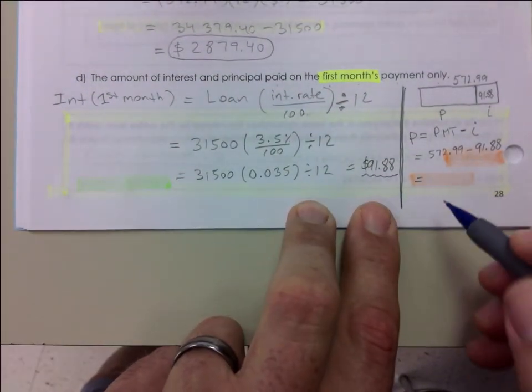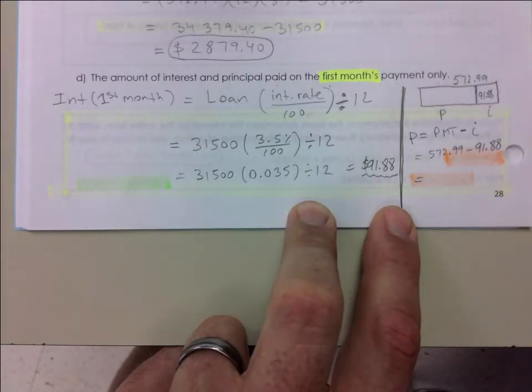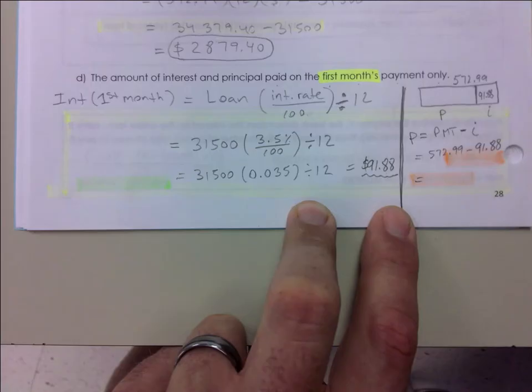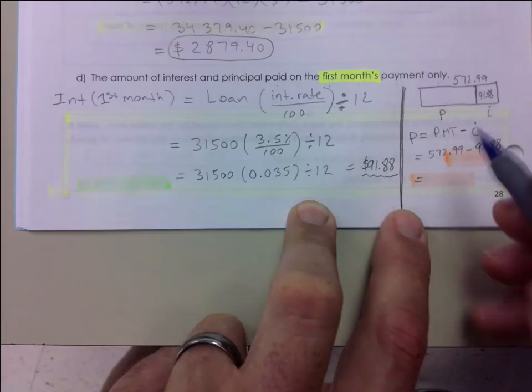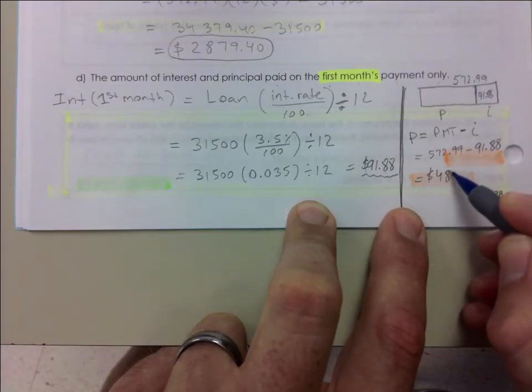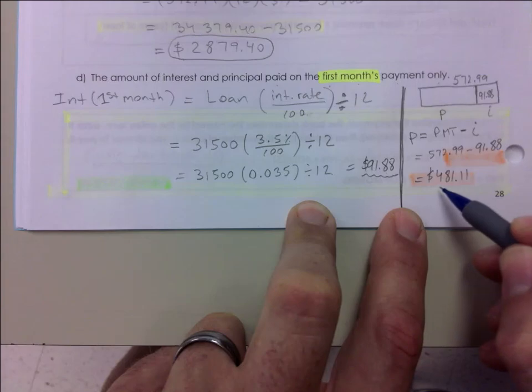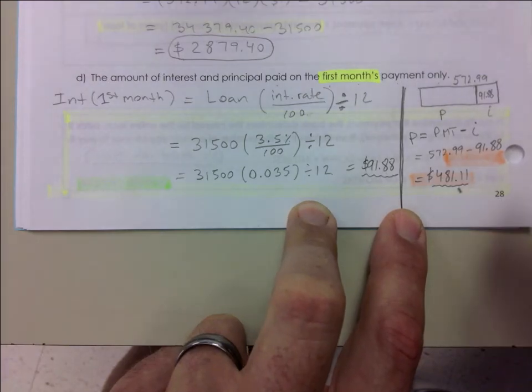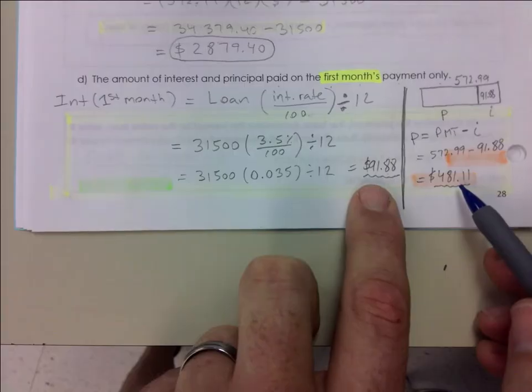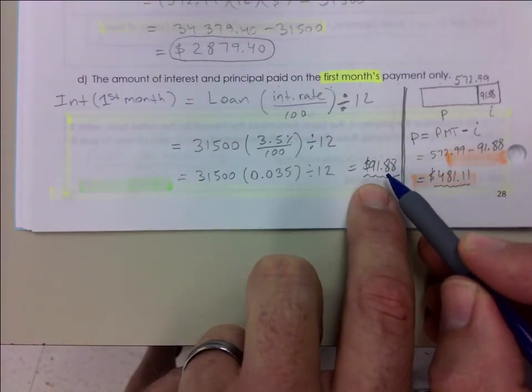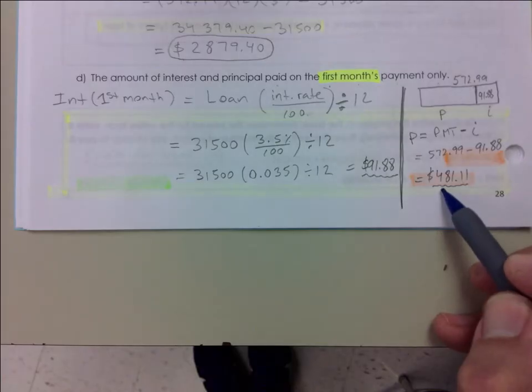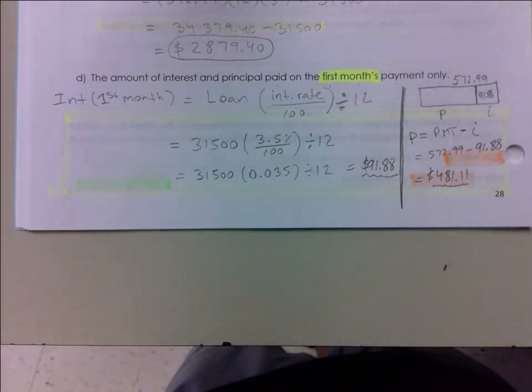And when you subtract that, $572.99 minus $91.88, you get $41.11. Okay, so this is also important. So that's the principal, and that is the interest on the very first month. This will change every month. It will change. Okay.